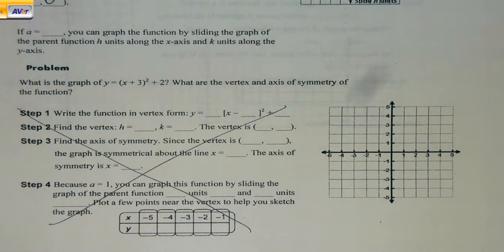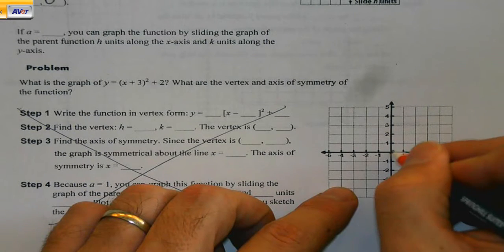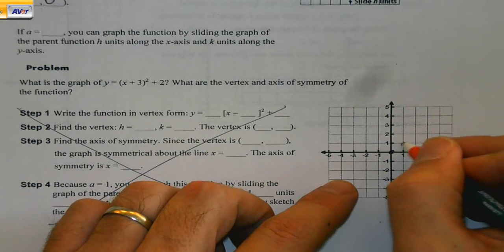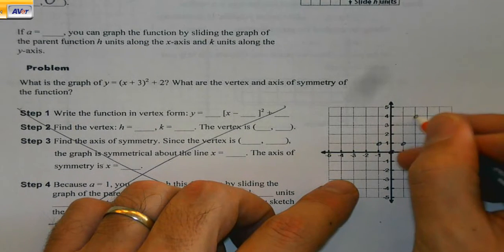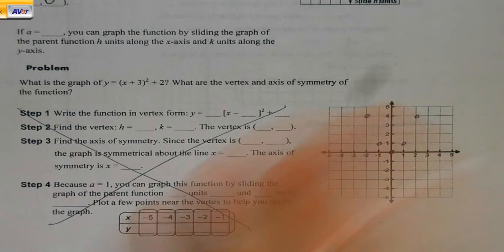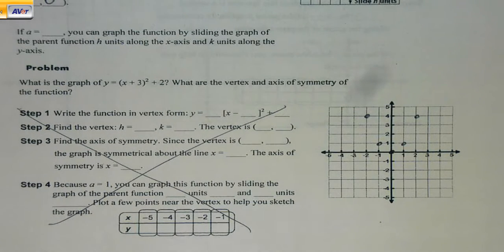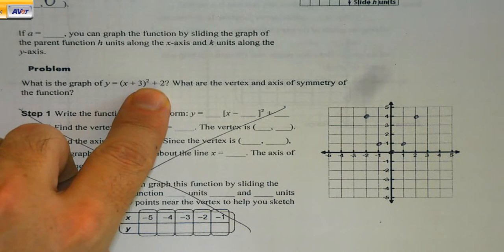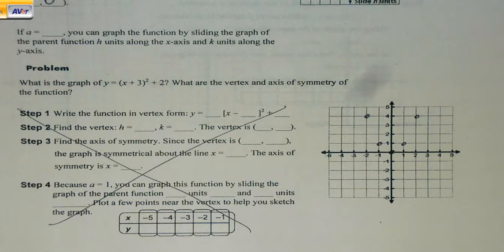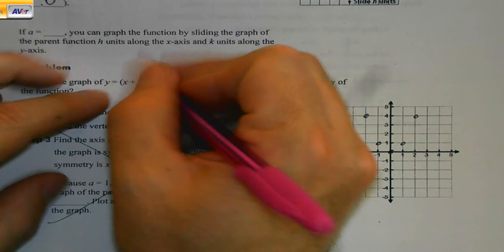So if I do my parent, I look back up at the top, and I'm like, okay, so 0, 0, just little dots. 1, 1, negative 1, 1, 2, 4, negative 2, 4. I'm not connecting those because I noticed this time there are shifts. So if I need to peek at my directions up above as I'm doing it, that's okay. I don't have to be an expert the first time I do it.